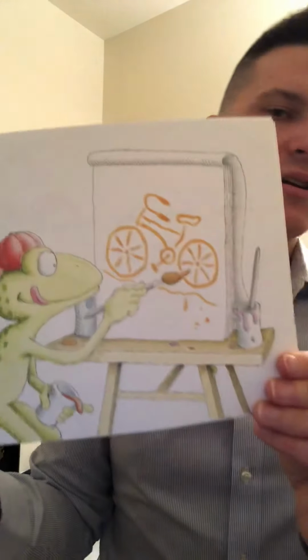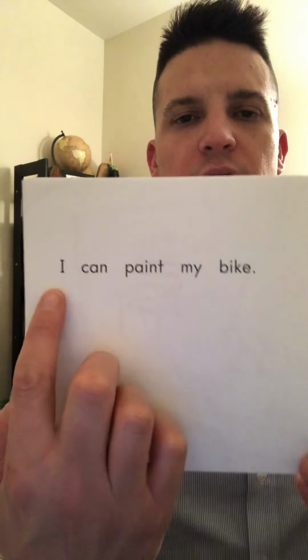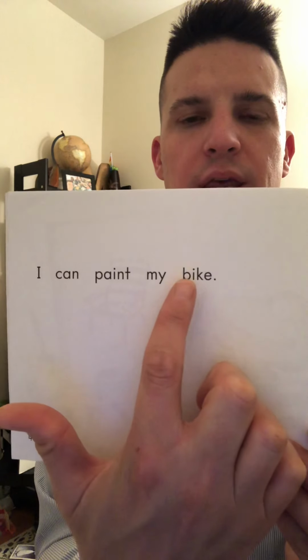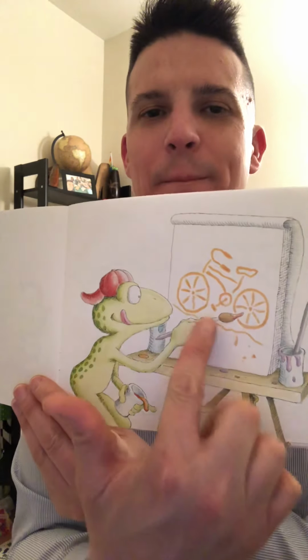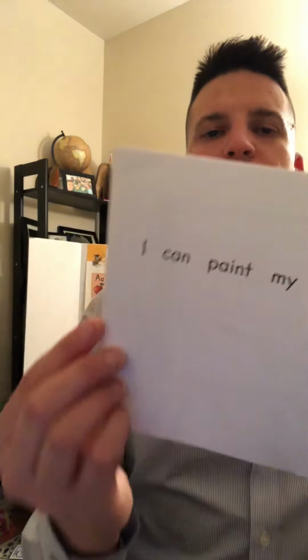Now let's look at the picture. Wonder if you figured it out. Let's check our words. I can paint my bike. Oh, it's a bike. That matches the word and it makes sense in the story. Your turn. Point under the words.